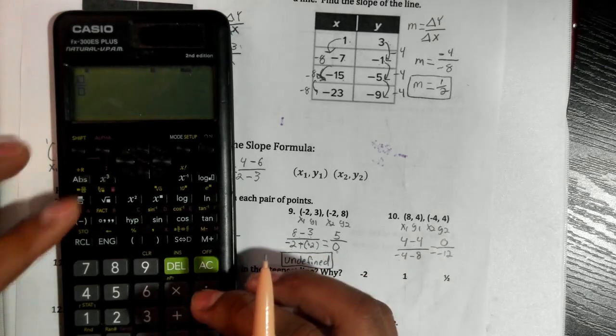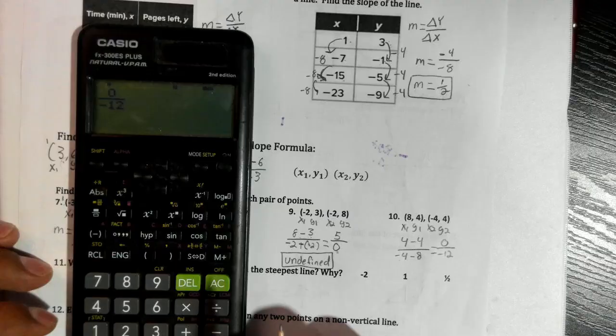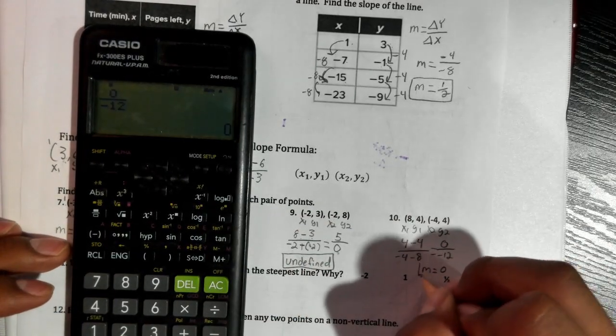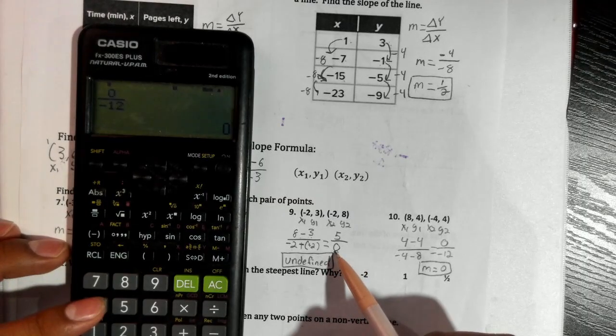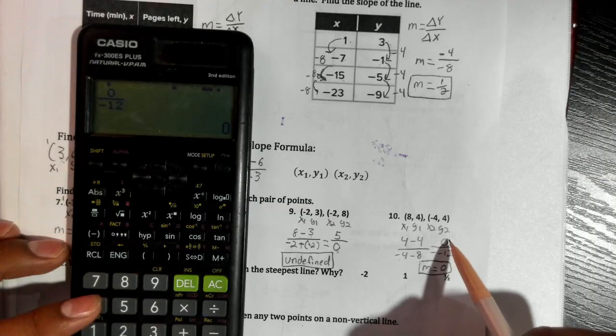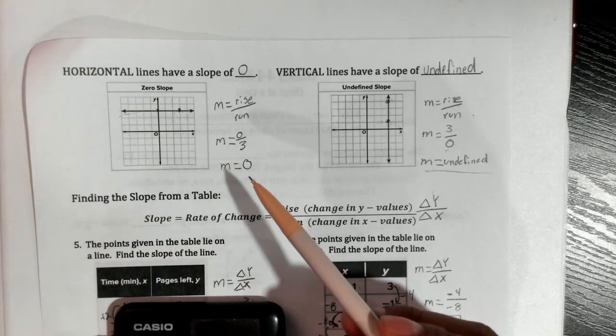Put that in our calculator just in case. And we get slope is equal to 0. But contrary to the last one, see where our zeros are at? My 0 is on top of my slope. So that means it's automatically just 0 like it was here.